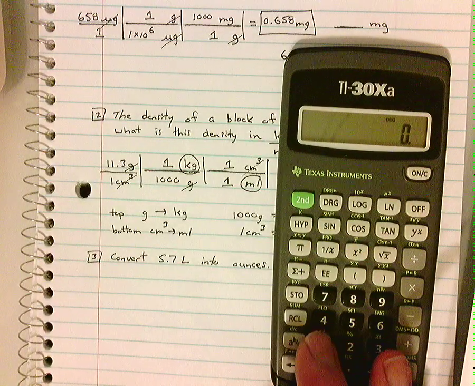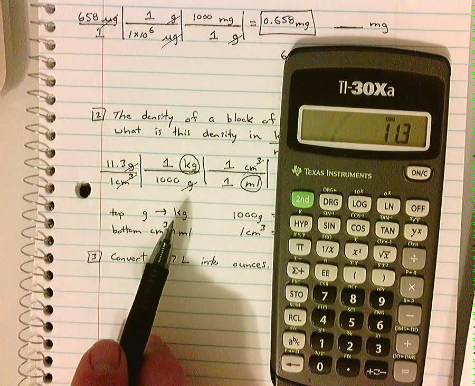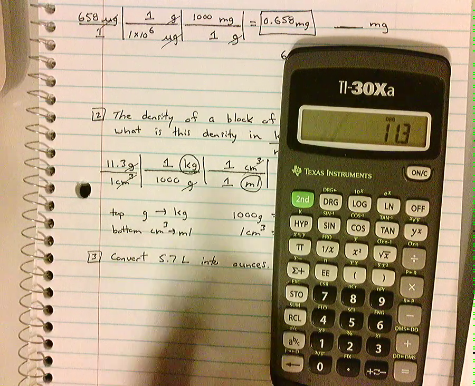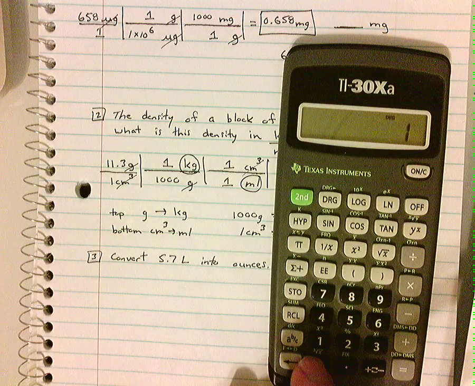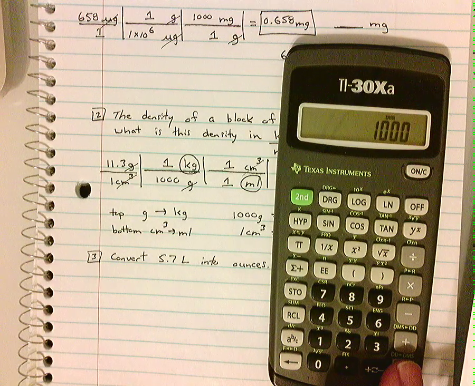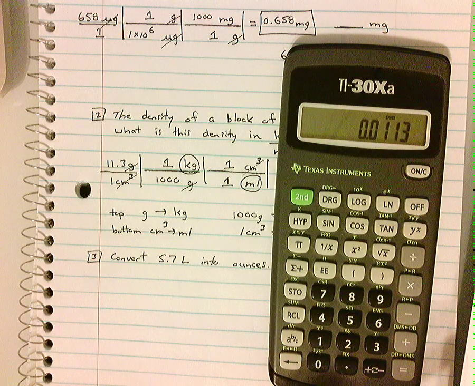We're going to go 11.3. We get to ignore all the 1s. The 1,000 is on the bottom, so we can divide. And ultimately we're done. We have 0.0113.